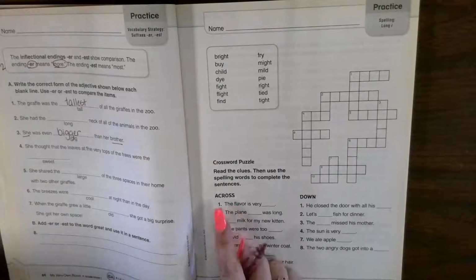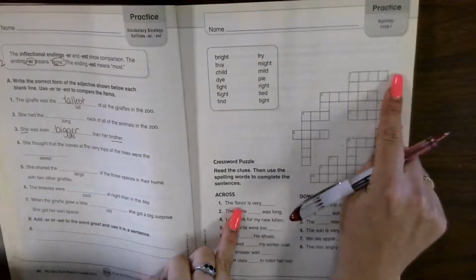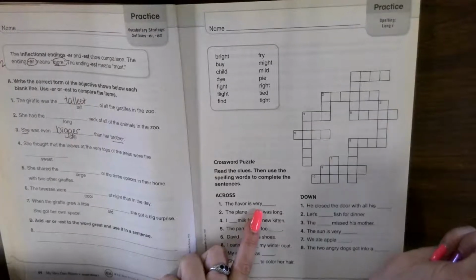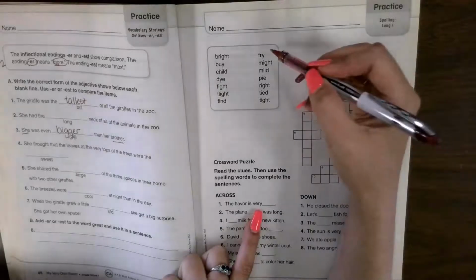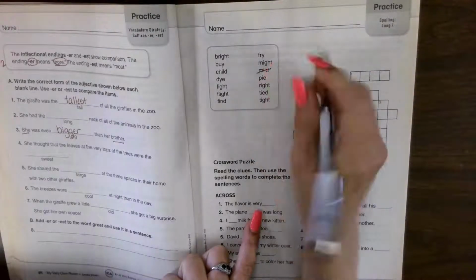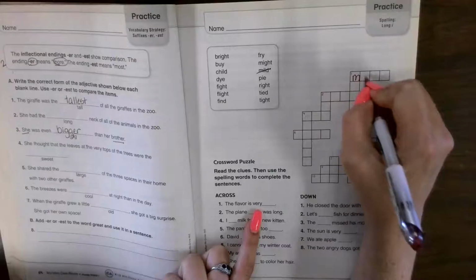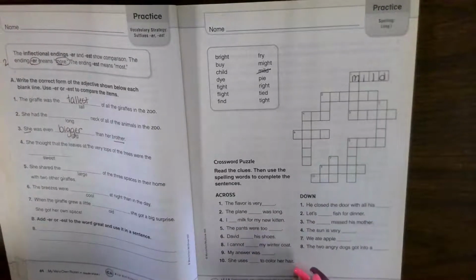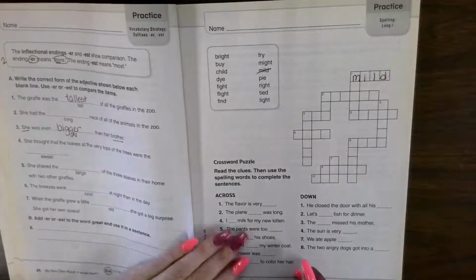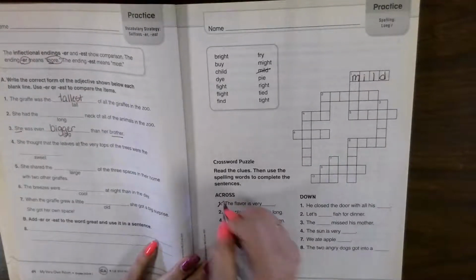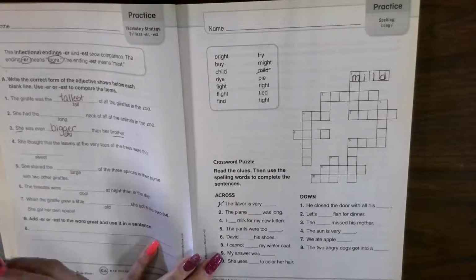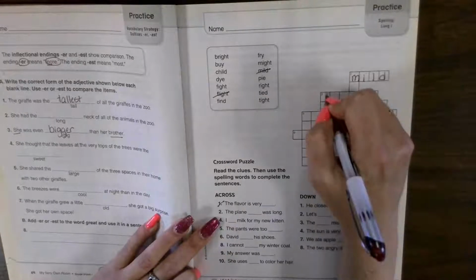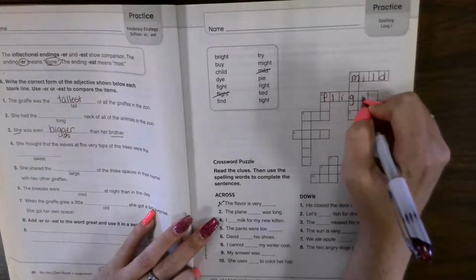Number 1 across is, the flavor is very, let's see. Oh, the flavor is very mild. And actually we used that with our social emotional lesson about 2 weeks ago when we learned about mild emotions. So the flavor was very mild, not strong. Okay, the plane blank was long. The plane flight was long, so 2 across. And if you don't need the hints, you guys, then just skip over this section, okay?